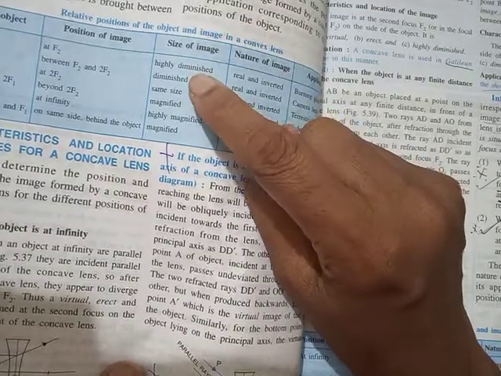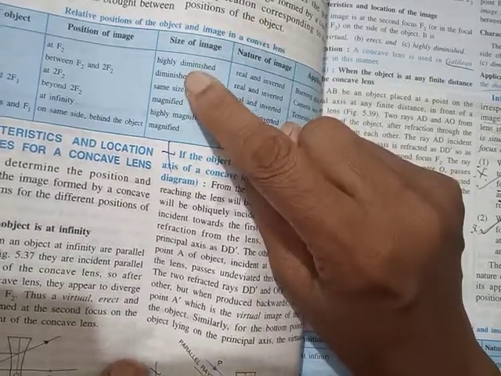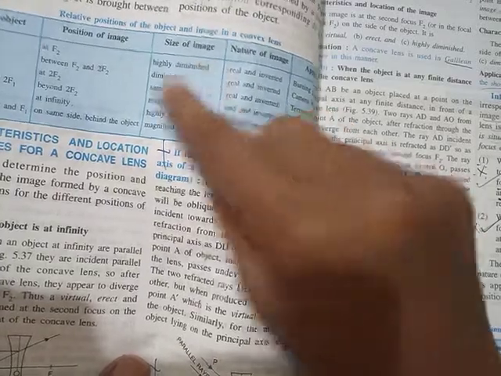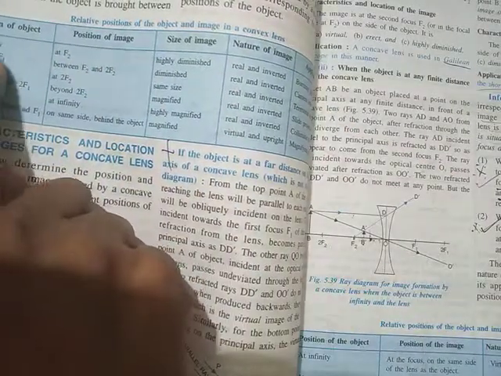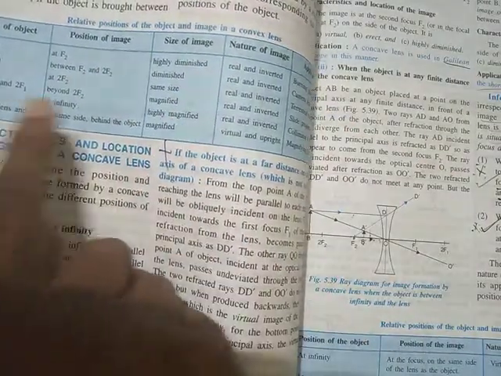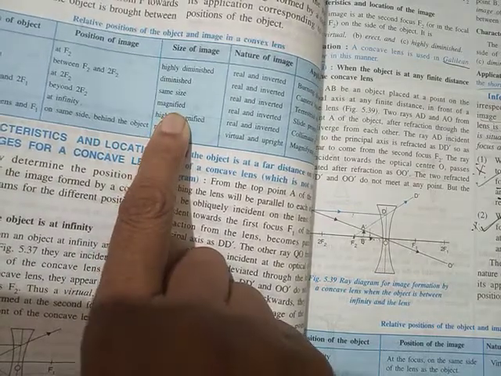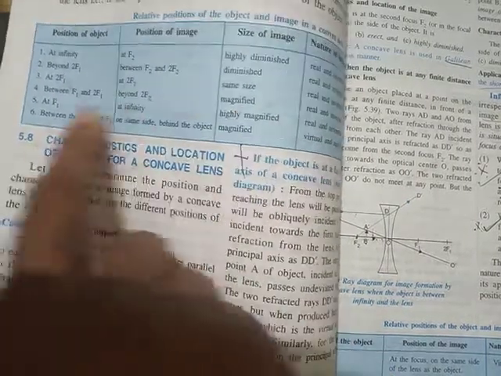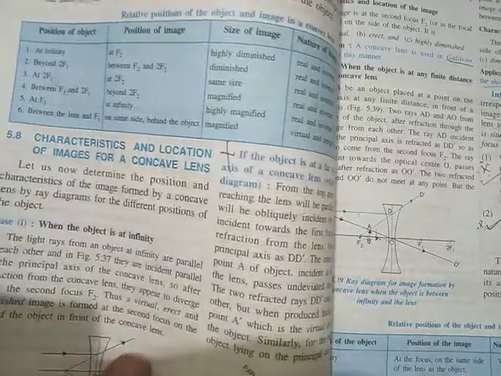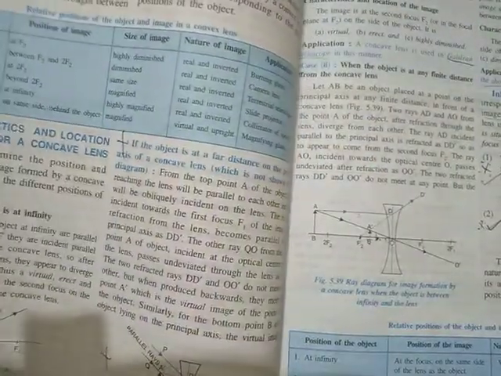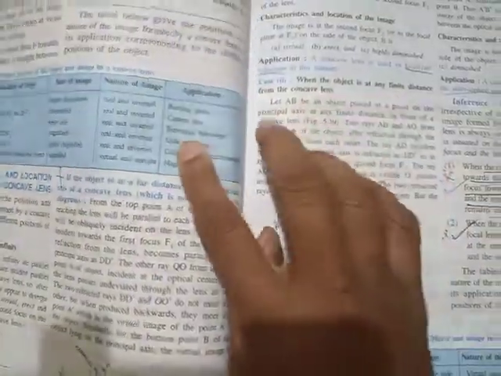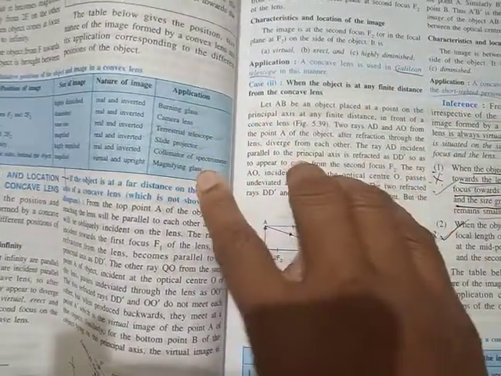So if it is asked, draw the ray diagram for a convex lens when it forms a highly diminished image, you should take this. Or if it says magnified, then you have to take between f1 to f, highly magnified at f. So be careful with the size of the image. Even these things matter a lot. And then applications also, so you can have questions based on applications also.